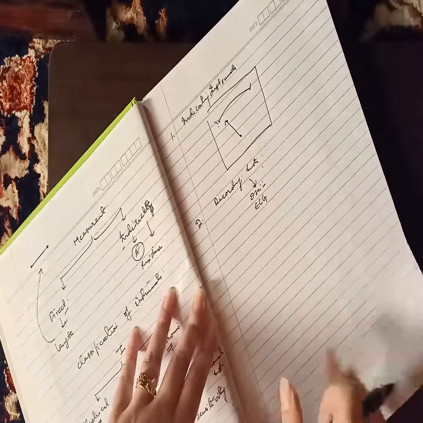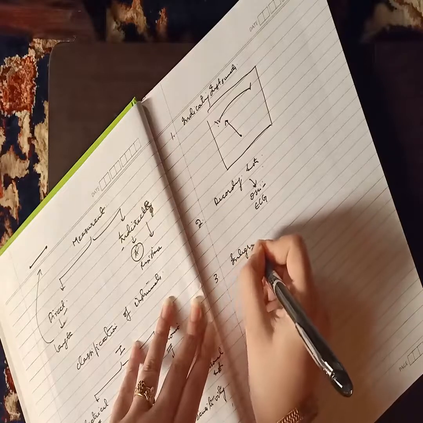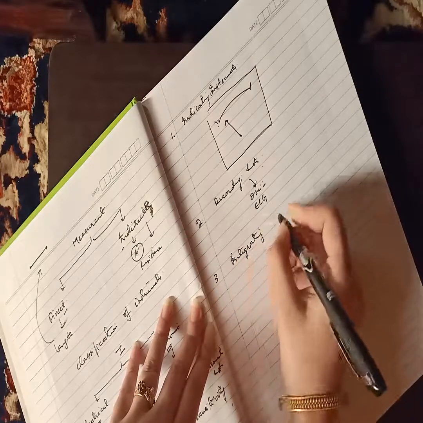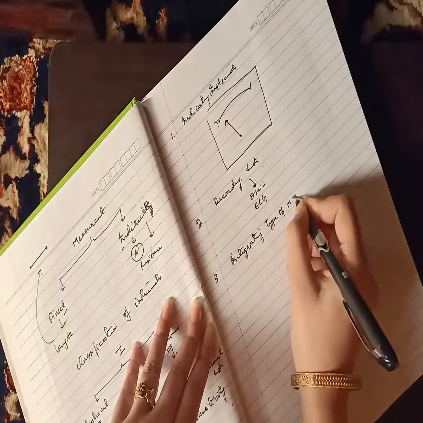Okay, so next you can have an integrating type of measuring instrument.